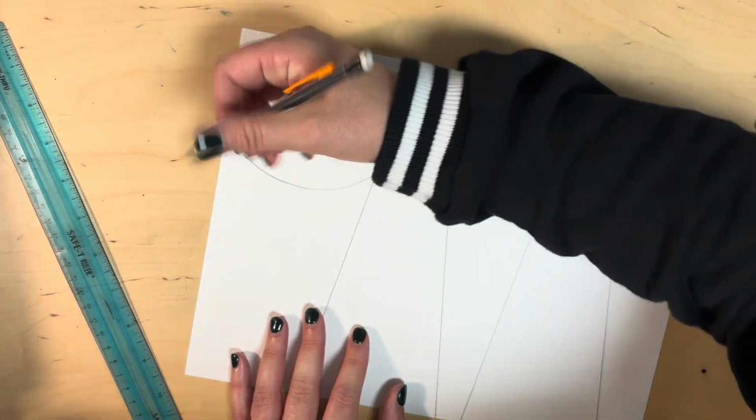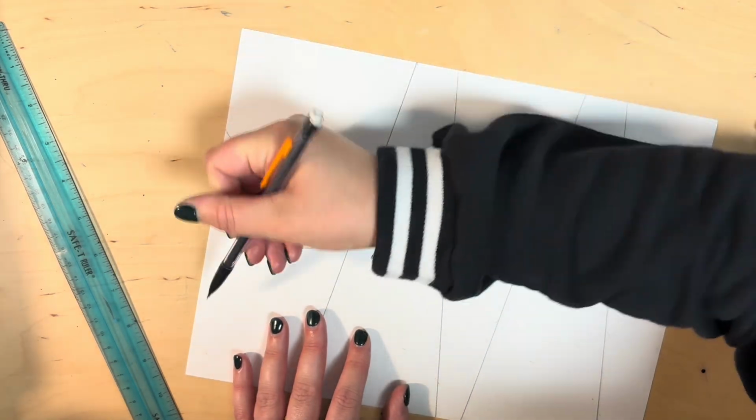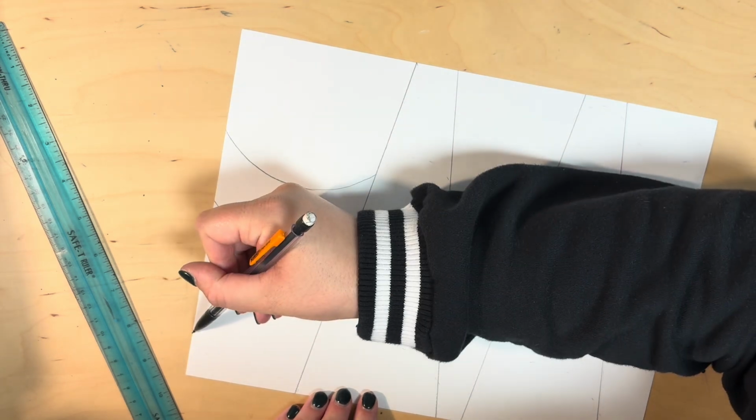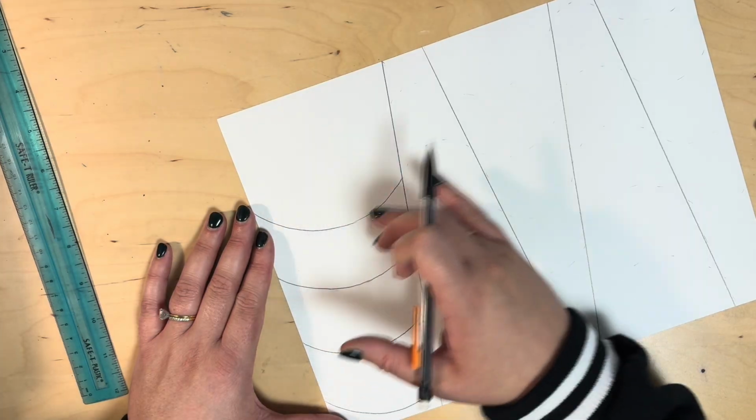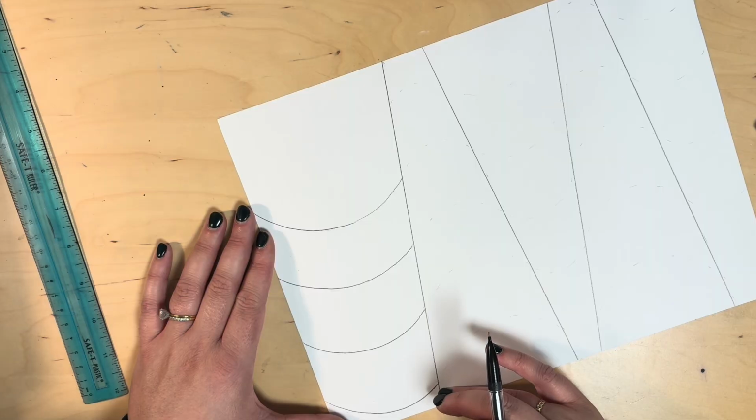So here's my first line, second, third, and fourth. The more curved you make these lines, the more 3D your flag will look.